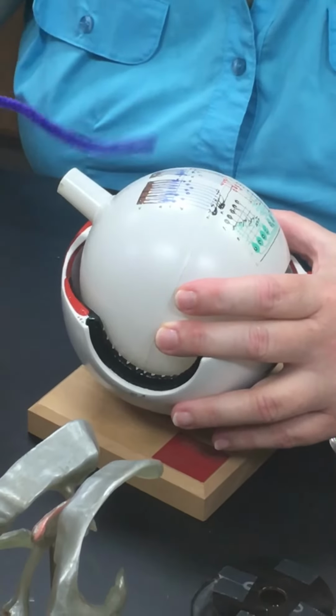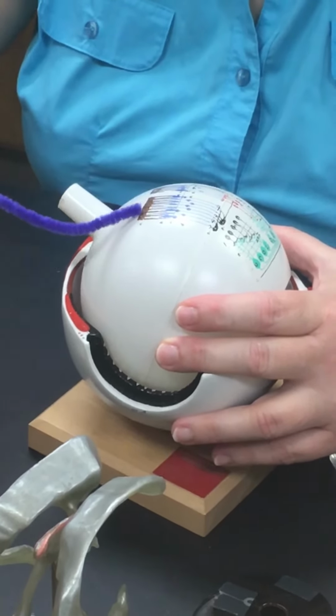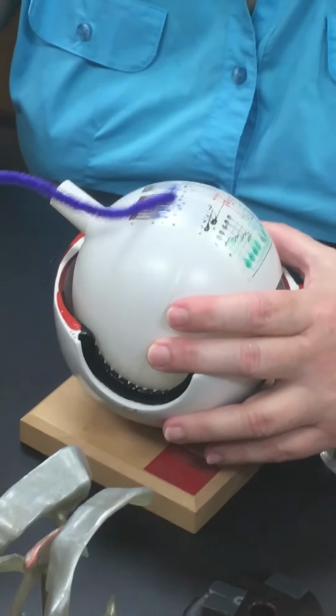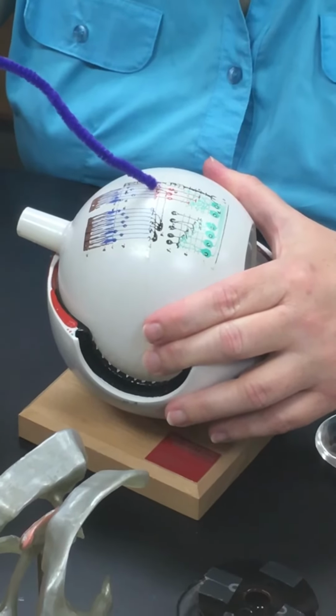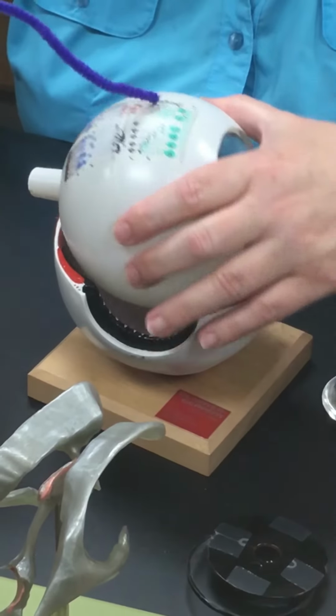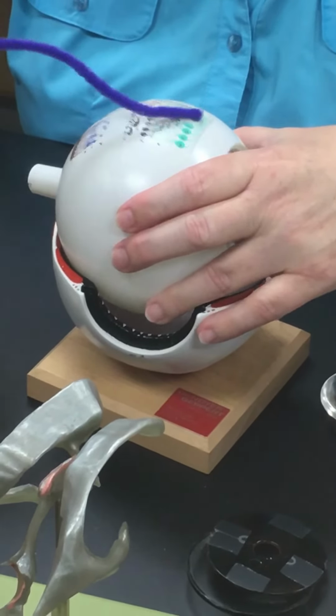What is this layer right here? The pigmented layer. We've got the photoreceptors, or the rods and cones. What are the red cells? Those are neurons. They're bipolar cells. And then what are the green ones? Ganglion cells. Remember the colors are different than the book, but the same order.